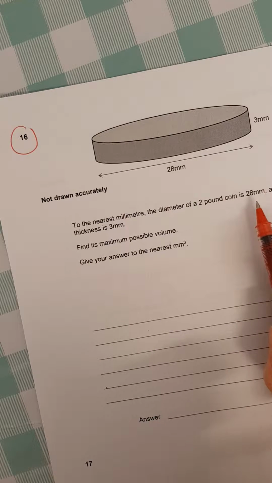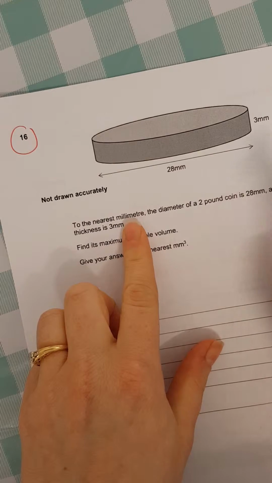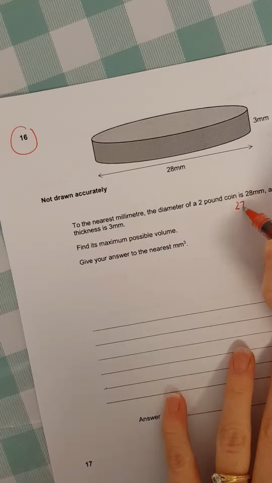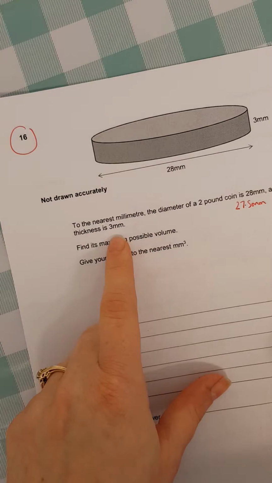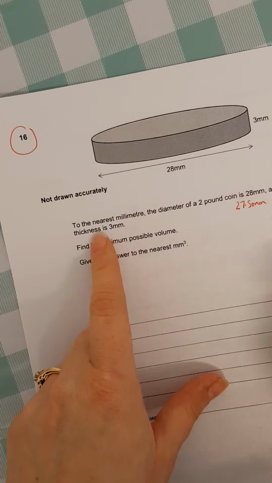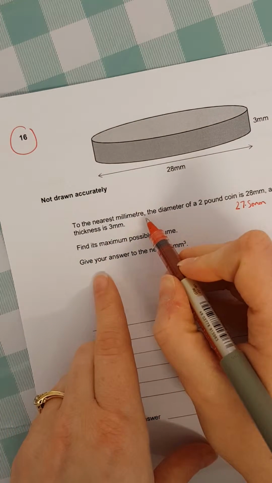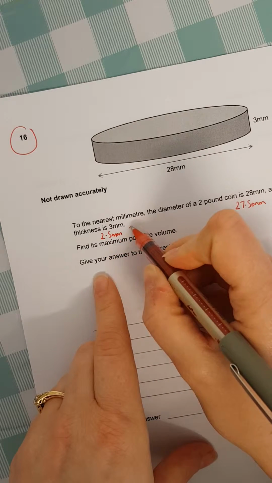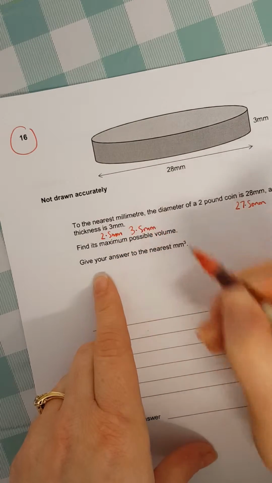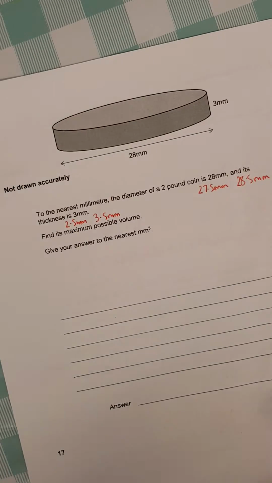So 28 millimetres to the nearest millimetre, the lower bound would be 27.5 millimetres and the upper bound would be 28.5 millimetres. And I'd like you to repeat the process for 3 millimetres. Now that's also still rounded to the nearest millimetre, so that would be 2.5 millimetres at its lower bound and 3.5 millimetres for its upper bound. And you've already picked up the first mark.